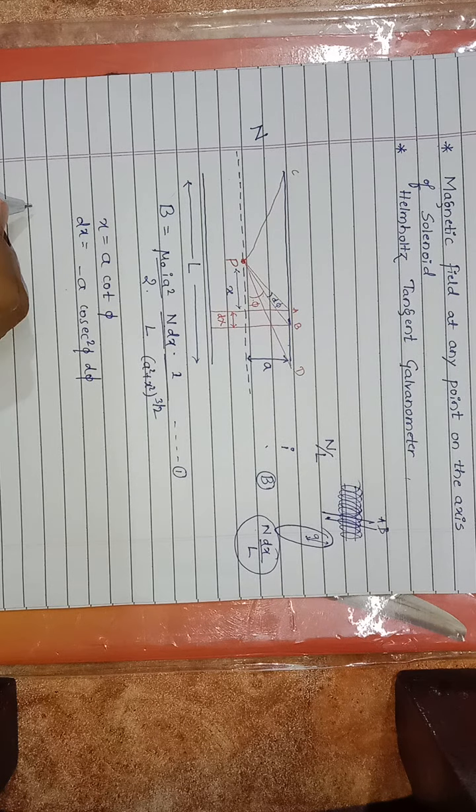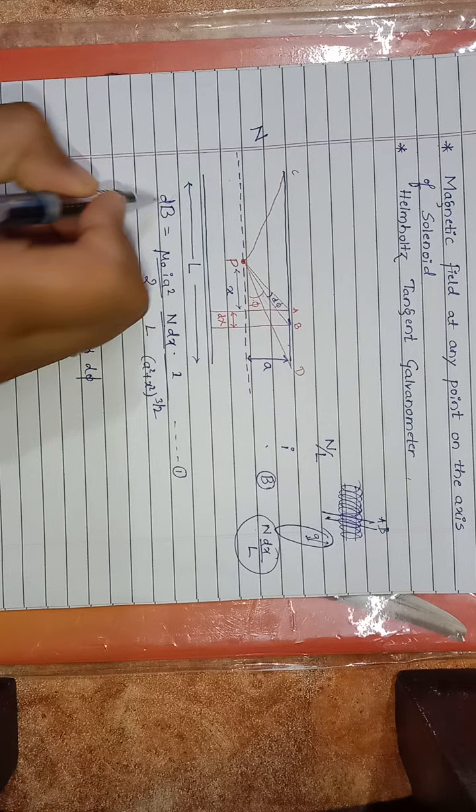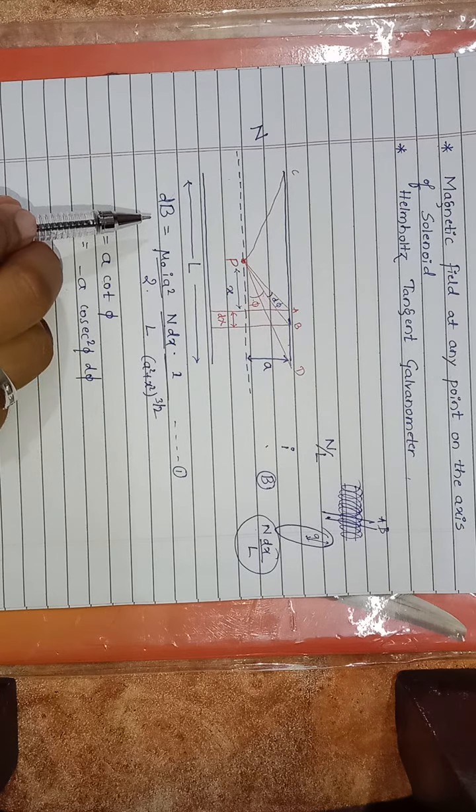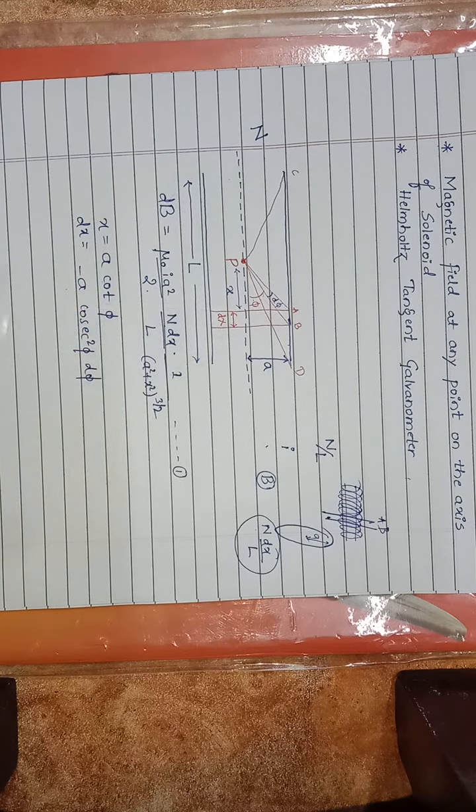Now substitute these values in equation 1. Here we are writing dB because we are finding the magnetic field only in this element AB.